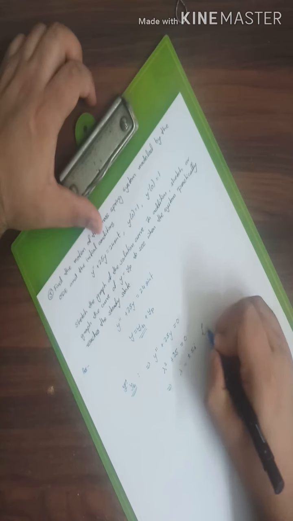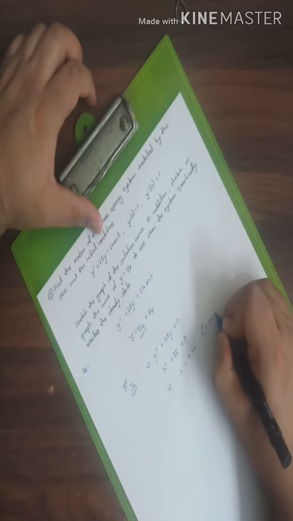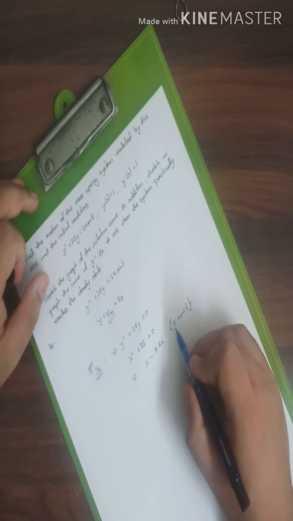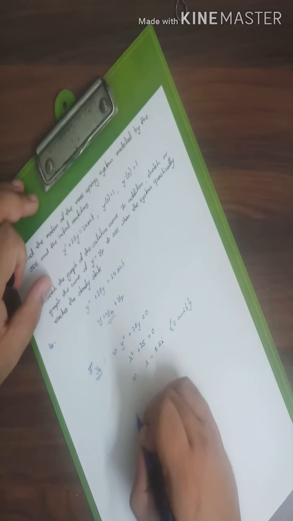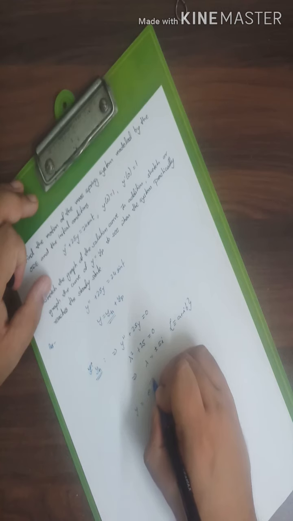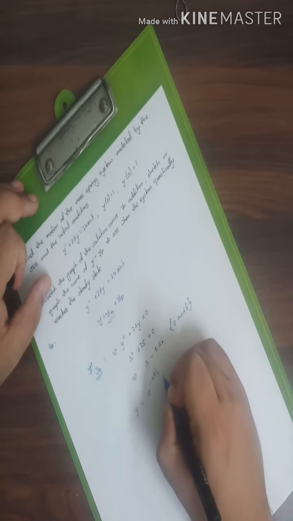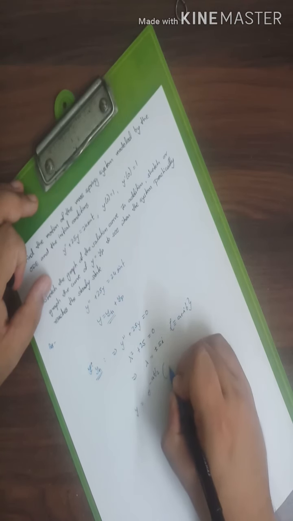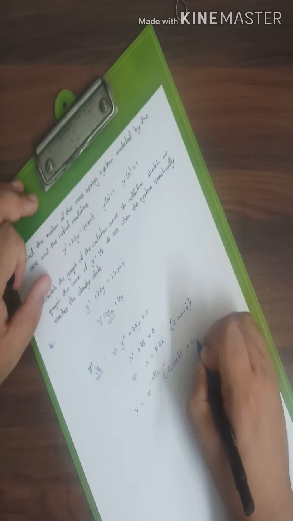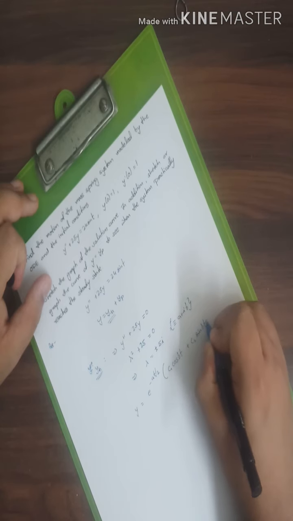And this is of the form a plus ib, that is iota b. The solution for equations where lambda is of the form a plus iota b is given by y equals e raised to minus a t by 2, and in brackets c1 cos bt plus c2 sine bt.